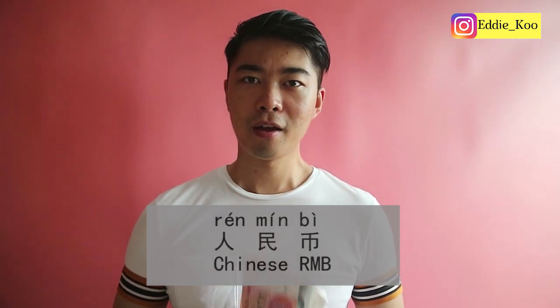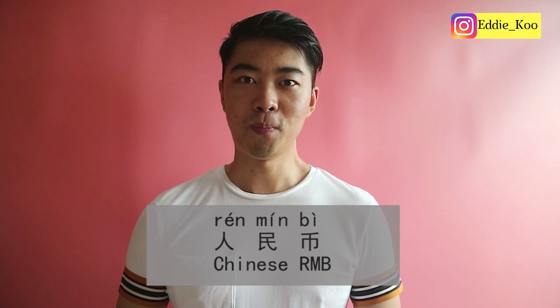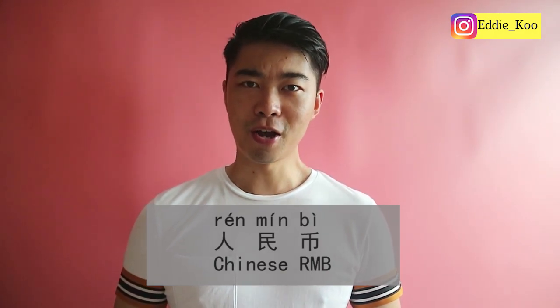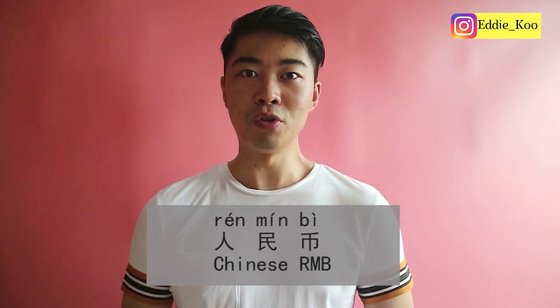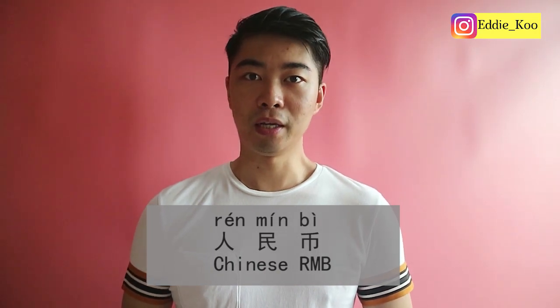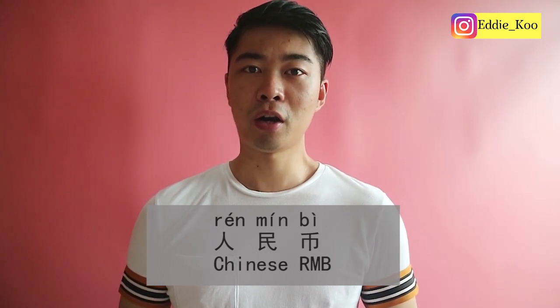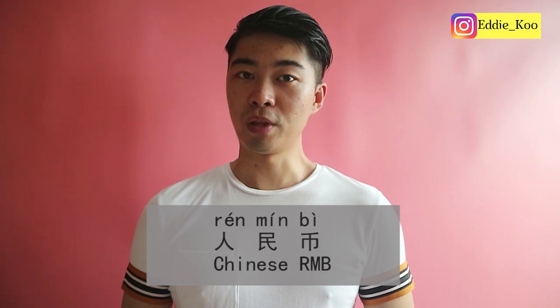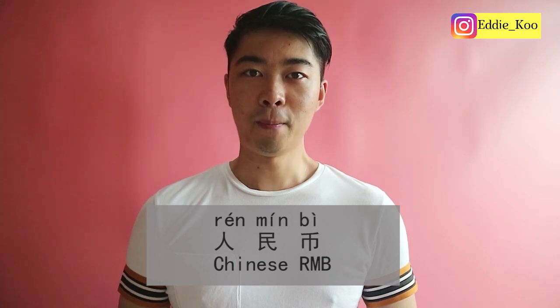As you know, in America, they use dollars. In Australia, they use Australian dollars. In England, they use pound. In China, we use 人民币. 人民币 means the Chinese money, Chinese currency. And for some of the foreigners who don't know how to speak Chinese, they usually say RMB because RMB is the initial letter of each character. But now you're studying Chinese with ChineseEddieG, then you have to know how to say Chinese money, which is 人民币.